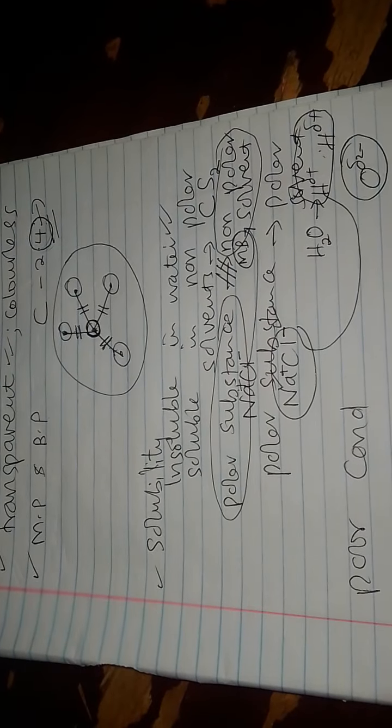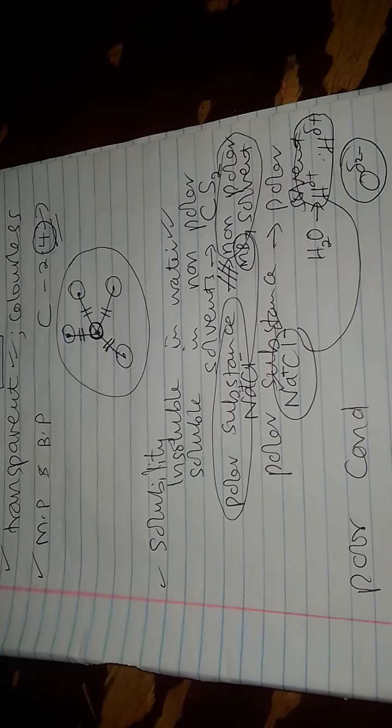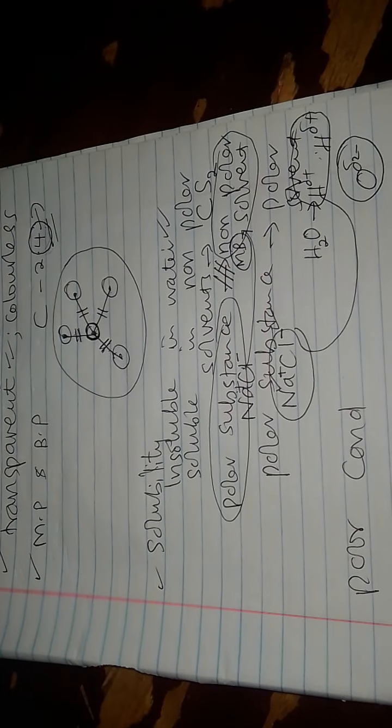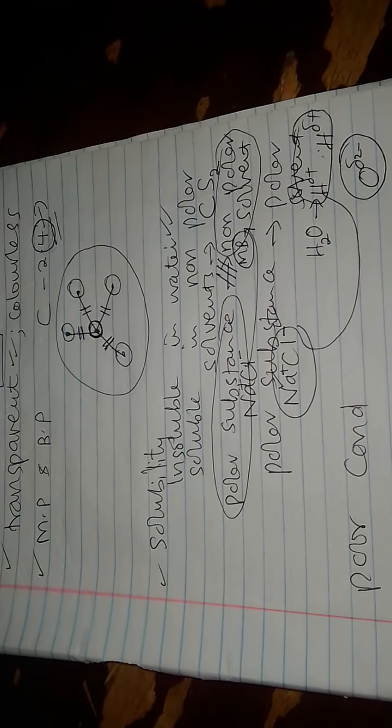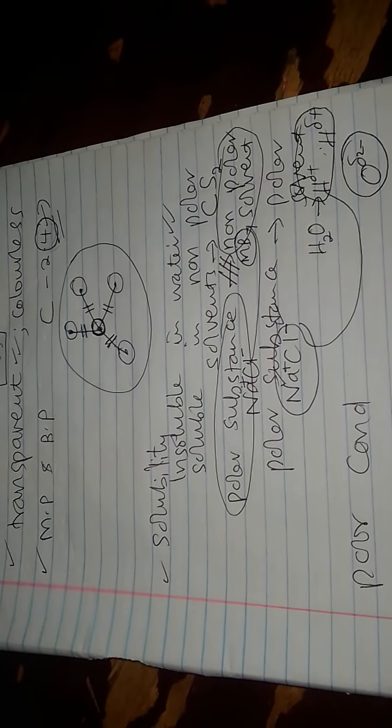Compounds, for example, metals are able to conduct electricity using their mobile electrons or their delocalized electrons. Some compounds which are ionic use their mobile or delocalized ions when they are in molten state or in aqueous state to conduct electricity. And of course, we always say graphite is the only non-metal that can conduct electricity, but all other non-metals are poor conductors of electricity.